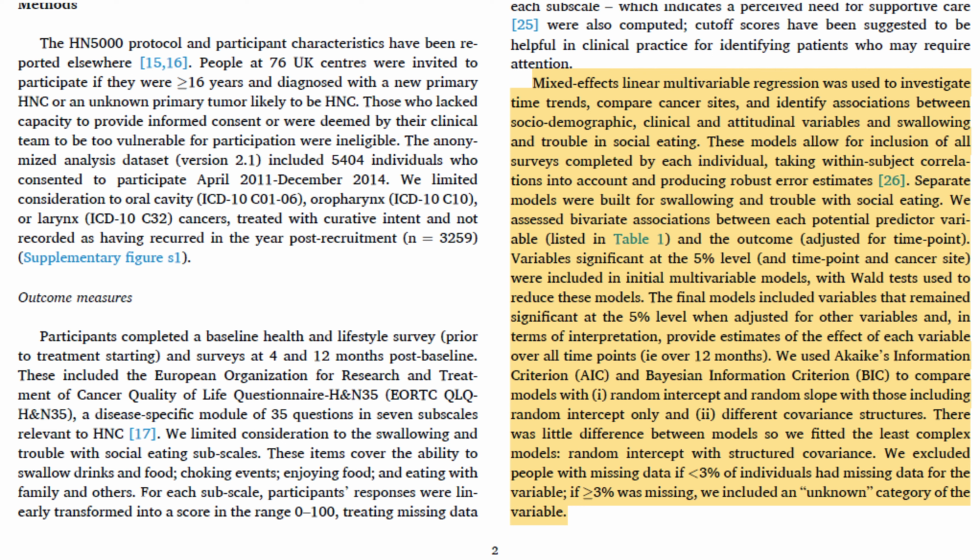Following this, the study described using a range of complex statistical tests and procedures. It used mixed effects linear multivariable regression, which allows it to analyse data with repeated measures from the same individuals over time. Importantly, it takes into consideration the fact that the measurements from the same person are likely to be correlated, i.e. the person is getting better or worse over time.